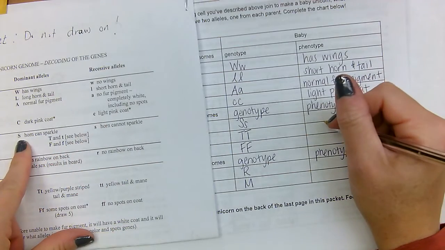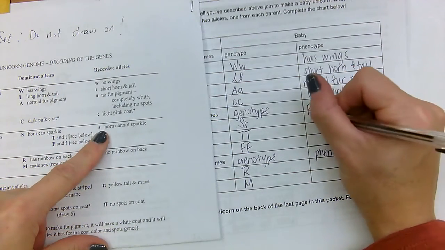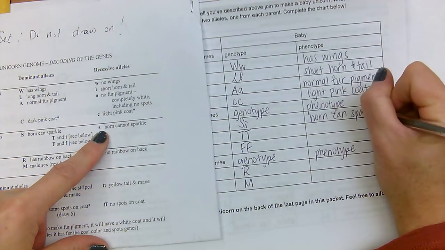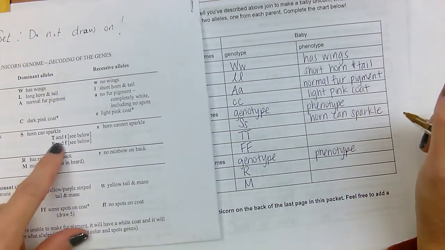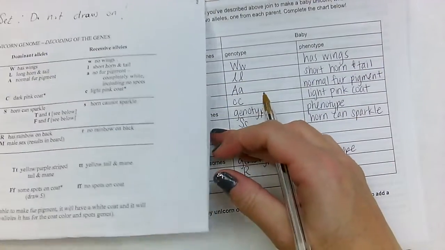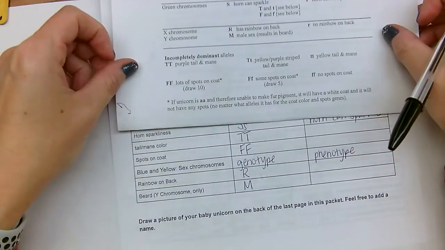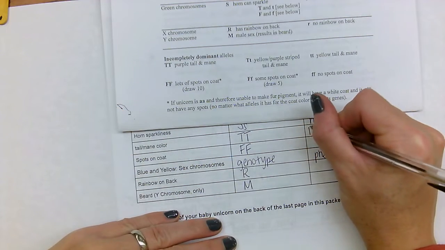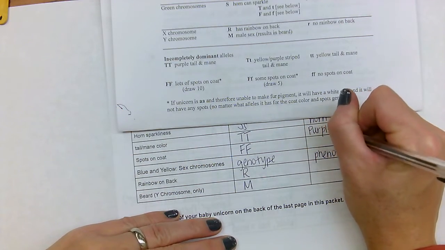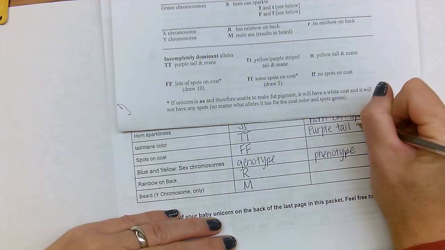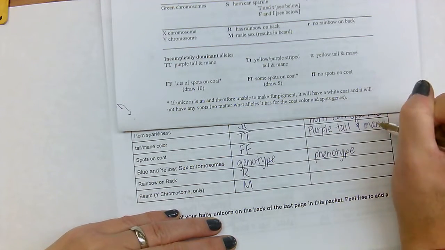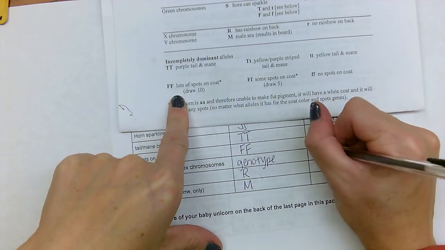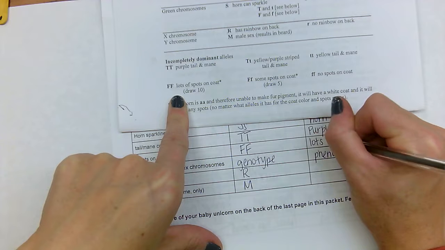And big S, little s is the horn can sparkle. And big T, so that's down here. Big T is purple tail and mane. And spots on coat was capital F, which means lots of spots on coat, and you need to draw 10 of them.